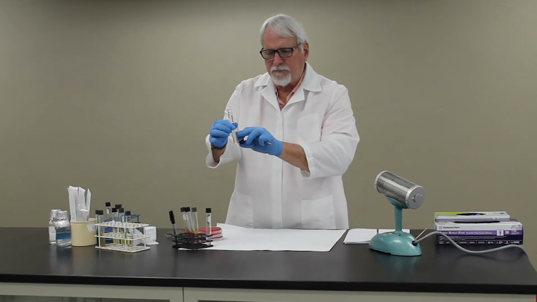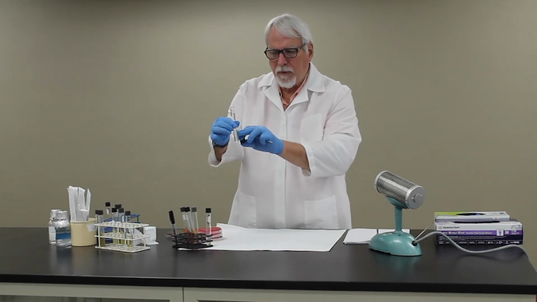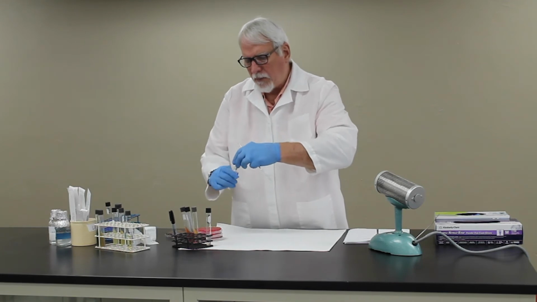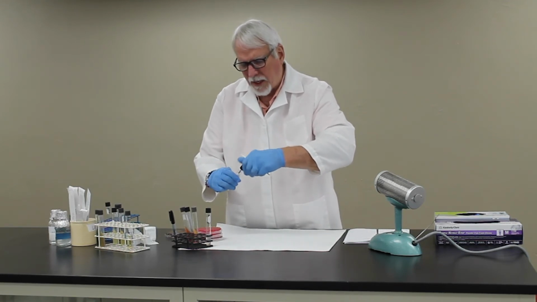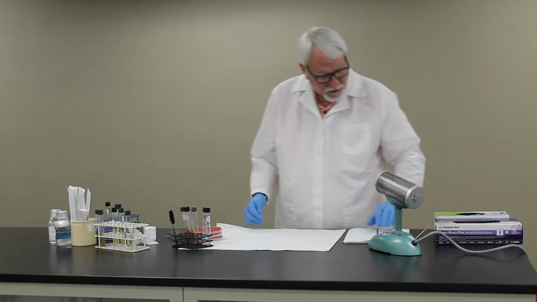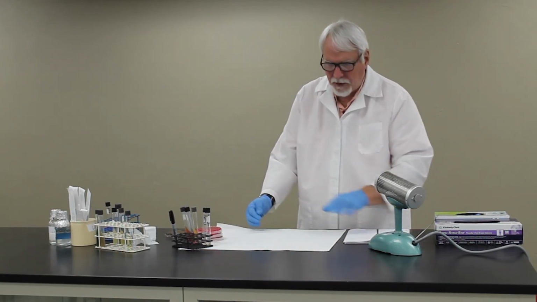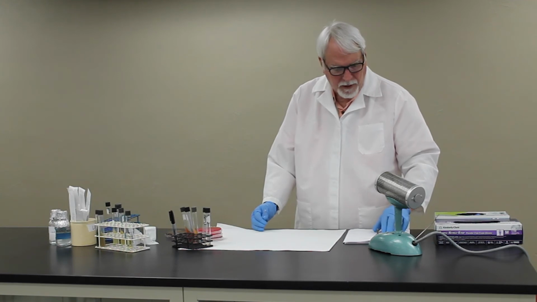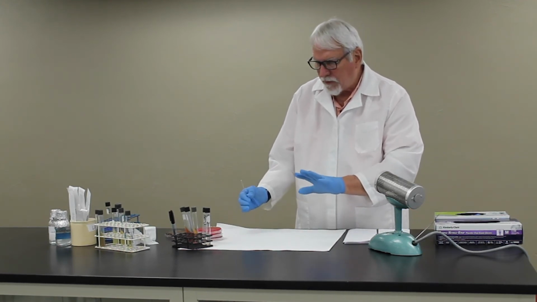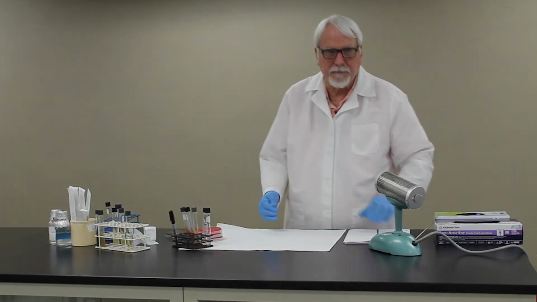If the organism is motile, it will spread out from that stab line, and it'll produce a red color that'll help you to see that. But if it stays right on the stab line, then that tells you that it's non-motile. So we'll be giving you demonstrations of that in a separate video. And you'll also get photographs of the reactions on your Moodle site.